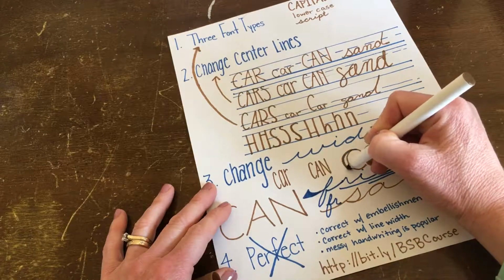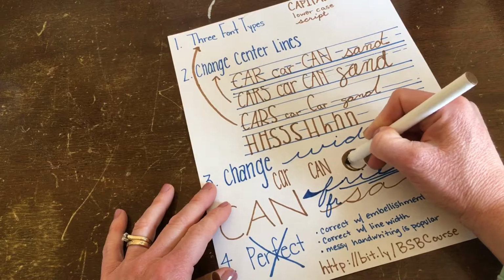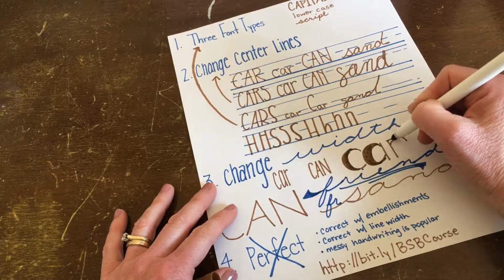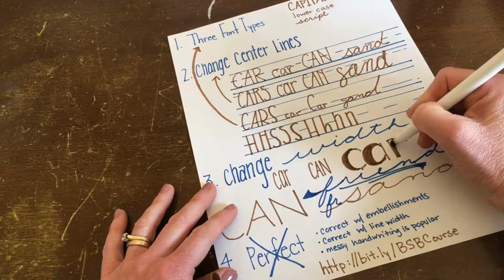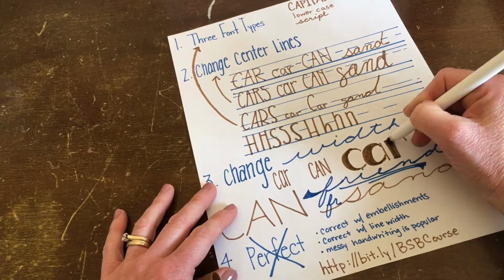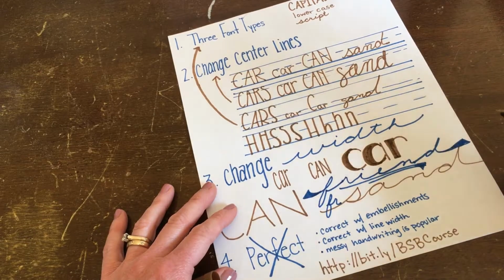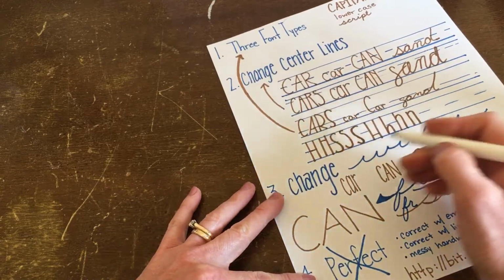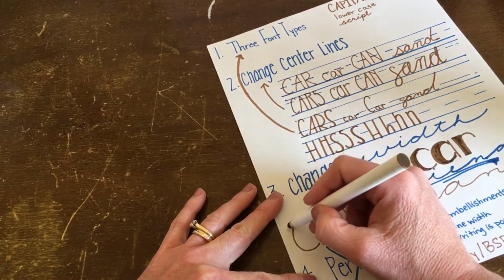And then you could do it over here too. So you can fill in a little bit to help you out if you've messed up. And look at the change, the way those letters look now. They're totally changed.